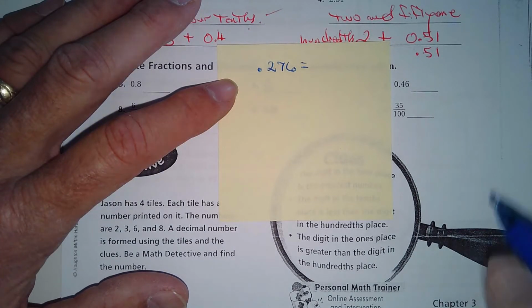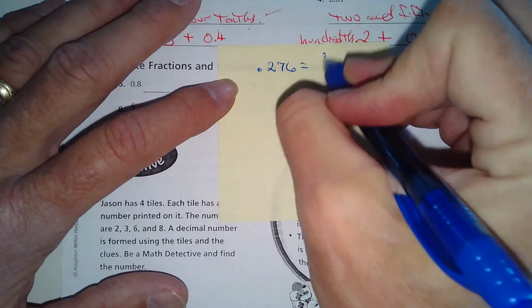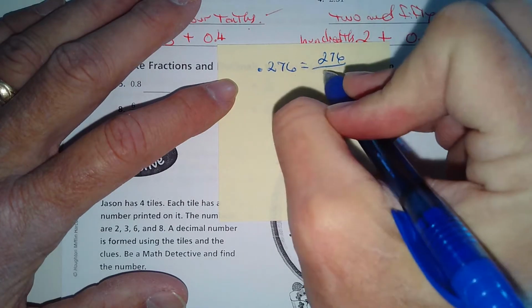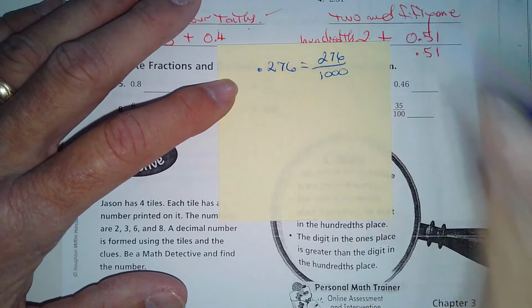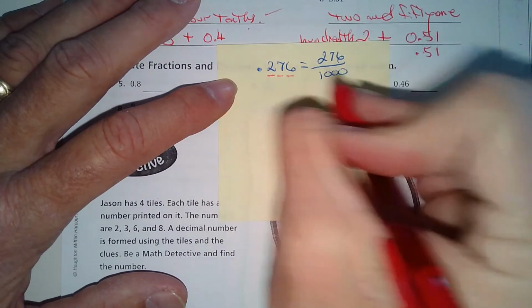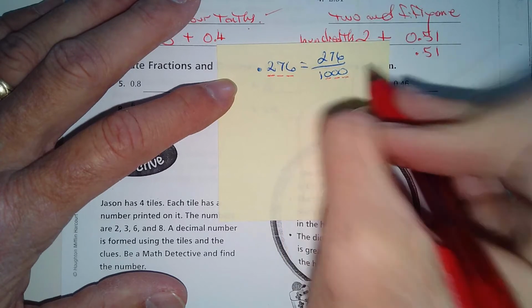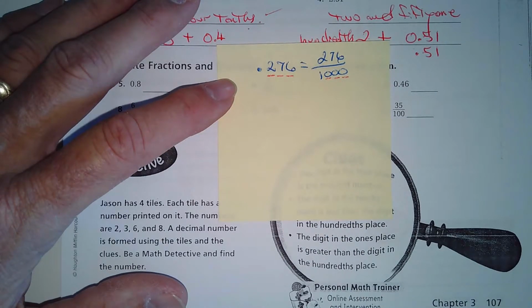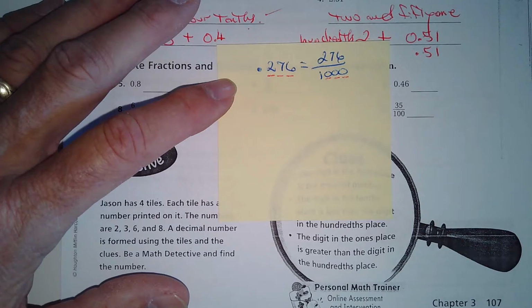Oh, okay. 276 over 1,000. So let me point out to you, we've got 3 digits. How many zeros do we have? 3. Okay, now some of these that we've done can be reduced, but I'm not worried about that. I just want you to recognize how to change them into a fraction.